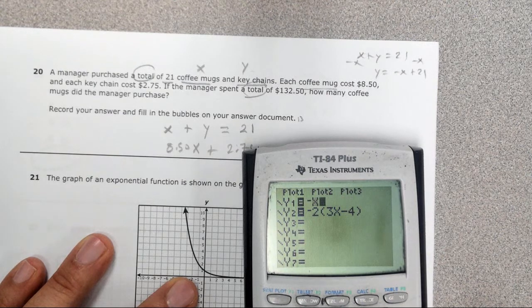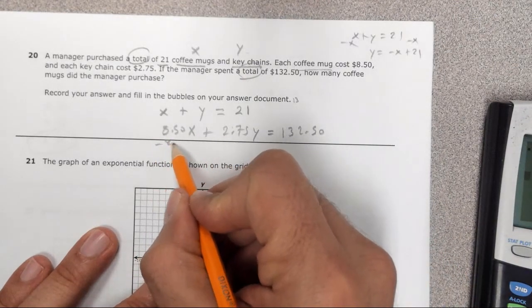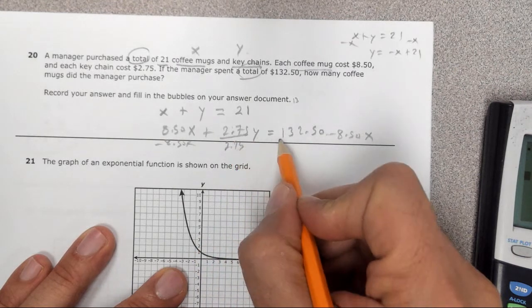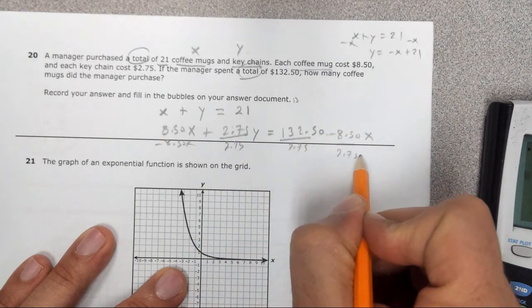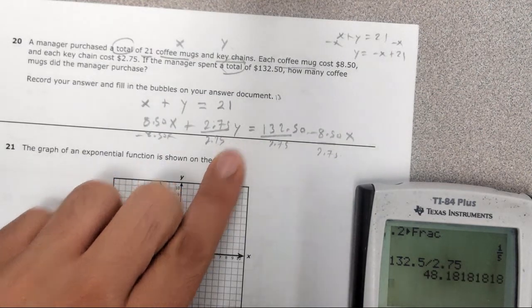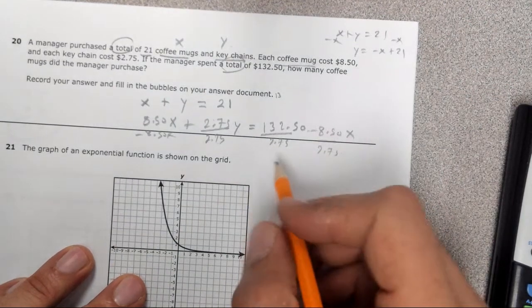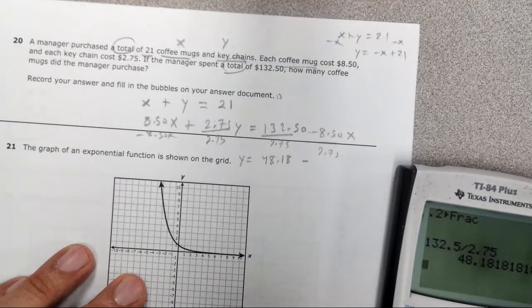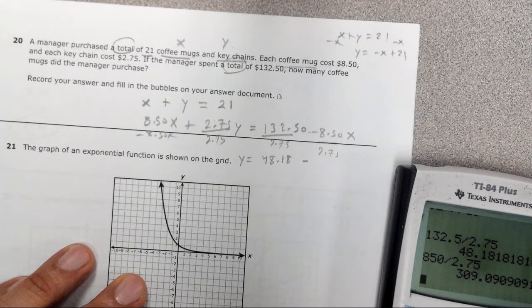That's the first one. Now for the second one, I'm going to get Y by itself, so I subtract 8.50 from both sides. And once I do that, I divide by that 2.75. So 132.5 divided by 2.75 gives me 48.18. Minus 8.5 divided by 2.75 is 3.09.